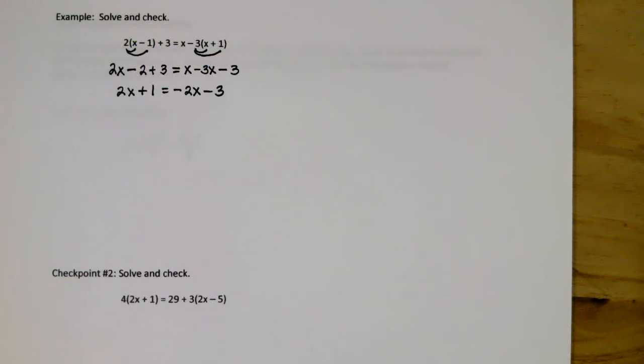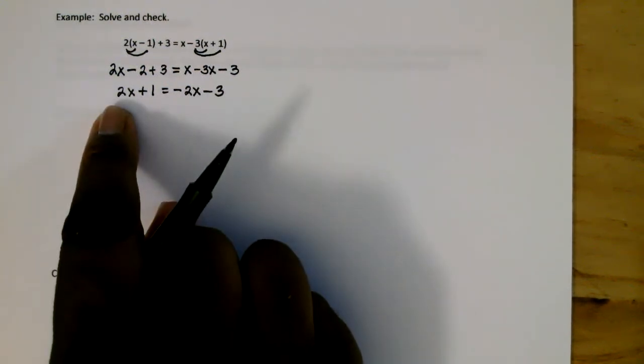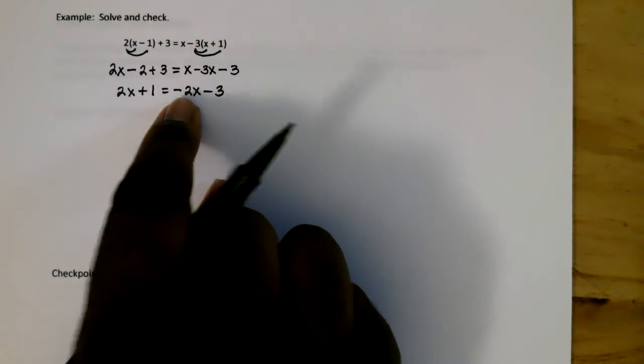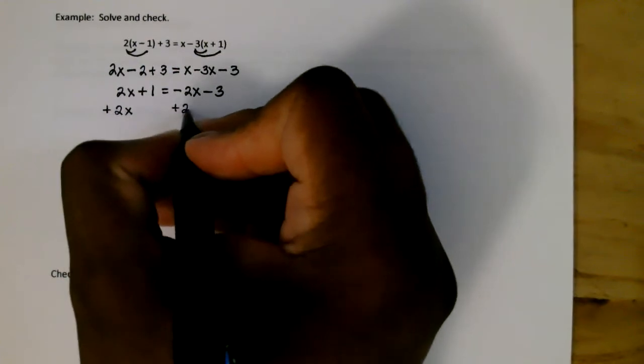And then next we move all the variable terms on the left side, preferably, and all the constant terms on the other side. I'm going to move the minus 2x over to where the 2x is. Well, it's a minus 2x, so, well, negative 2x, I should say. The opposite of negative 2x will be positive 2x. So I'll just add 2x on both sides.